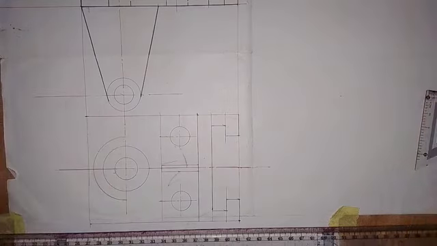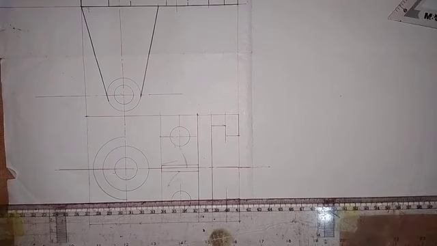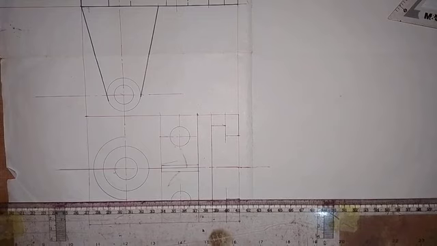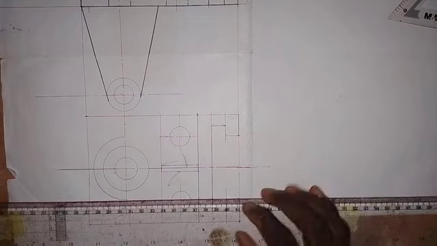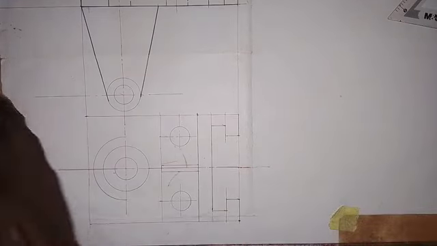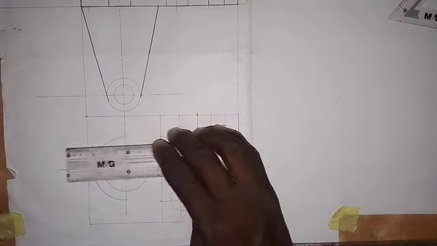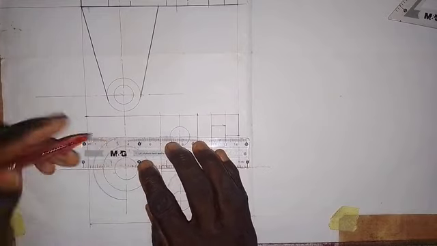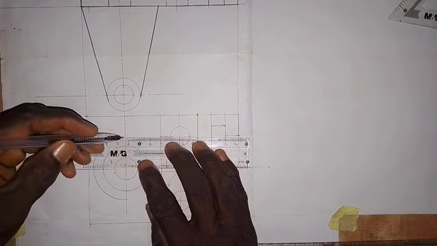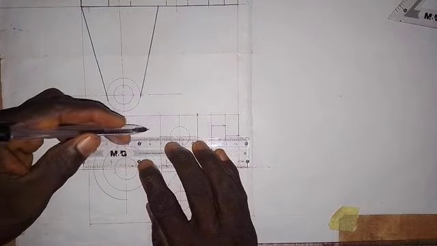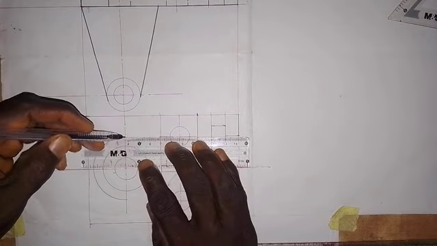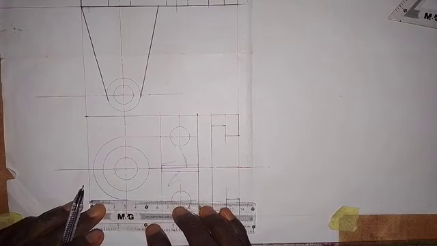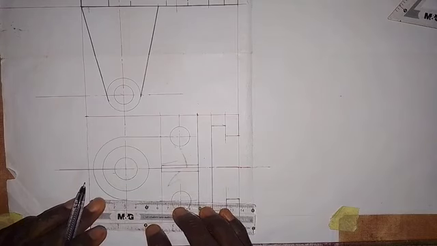So the next thing that we are going to do is to draw a line from this point. This 20, so we join these 2 points together. We have taken 20 already from here down, so we join this point together like this.